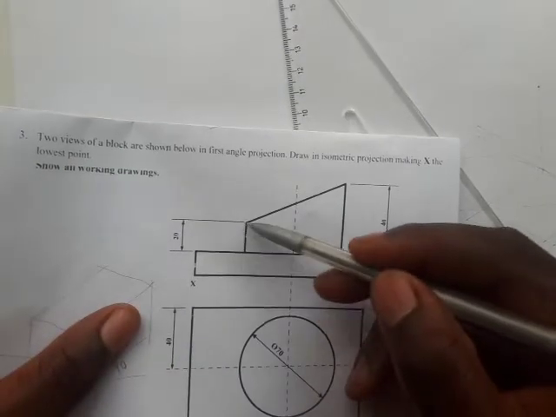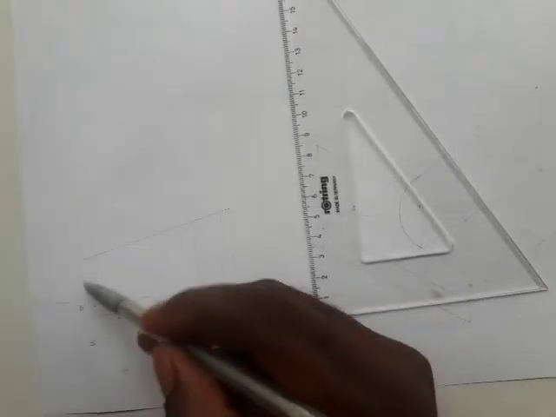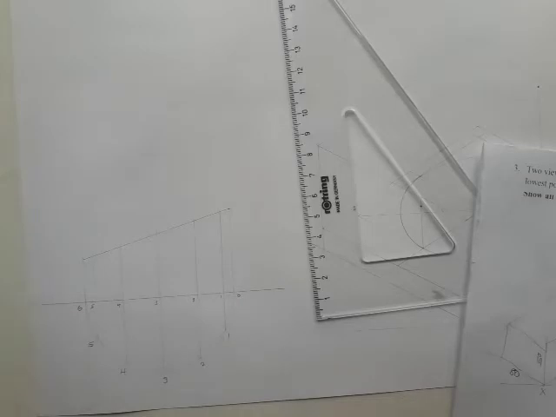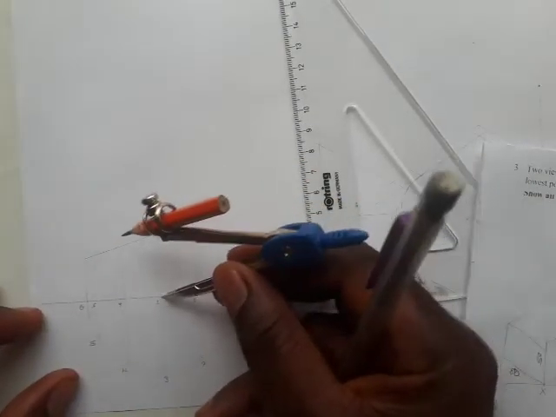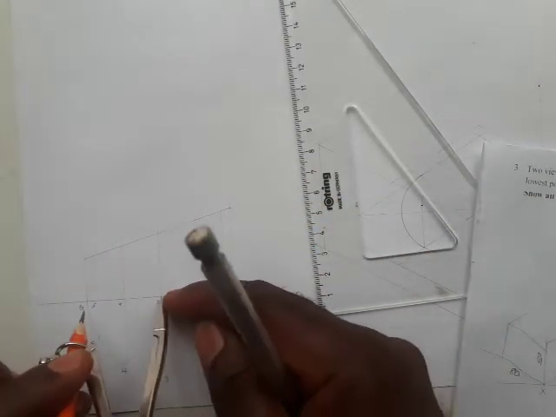I have here to be what? 20. And I measured 20 on it. So I connected it with a ruler. And I had that. So I divided the base into 6 equal parts. So I needled here, stretch to the beginning. That's the center. The center is 3.5.